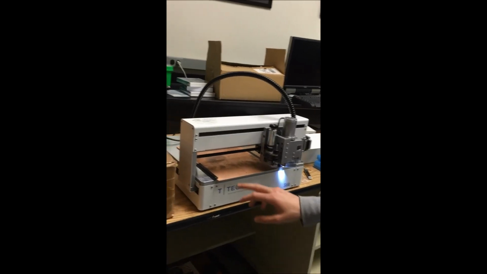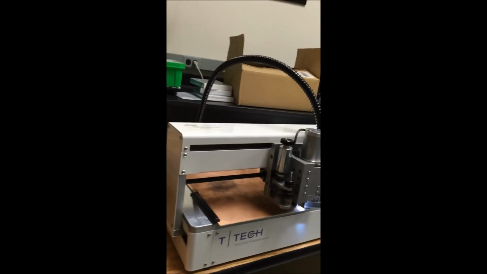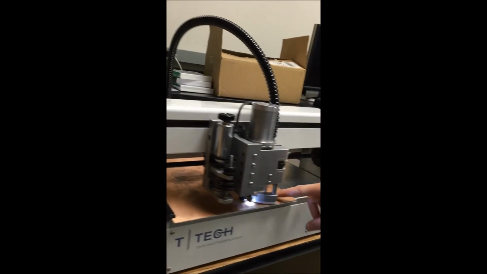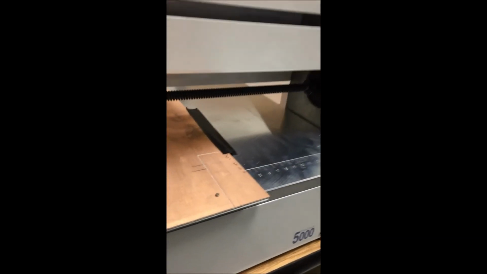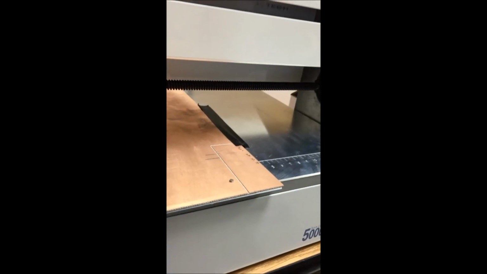And it's going to stop over here, kind of. See, it clears that pin right there, but that's something you would have to be careful about. If that base is too low or something, you don't want it to scrape on that pin or anything.